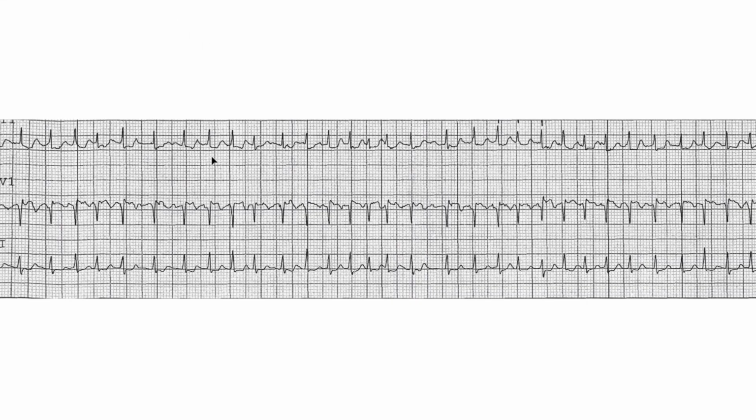Now I'm going to move on. I want to see what's going on here. So when we add a couple more leads in here, we were looking at lead 2, then here we have V1, and we also have lead 1. So we have a right chest lead and an excellent lead for P waves. And we have lead 1, which is a lateral lead or high lateral lead.